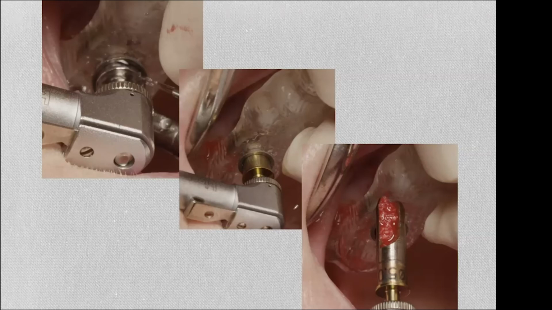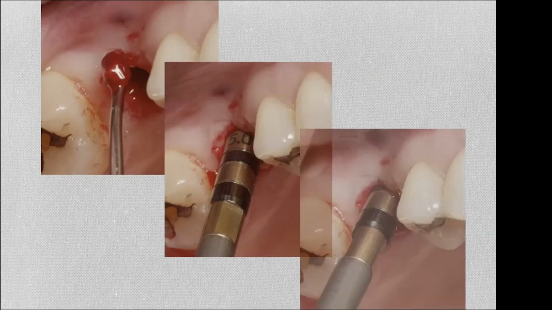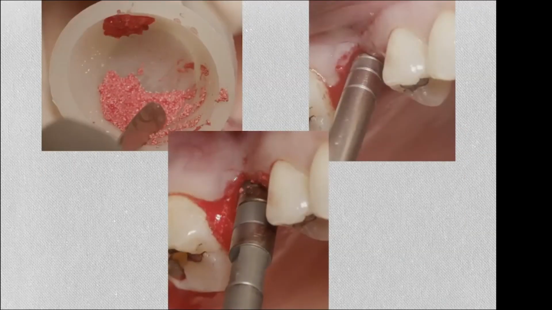Set it aside, take the guide out, keep it aside. Then make sure you still have a floor and place your osteotome. This is not guided now. Tap it lightly, and you will then effect the fracture. And remember, this is a punch right here. Mix your SynthoGraft with the blood, introduce it, tap it lightly.